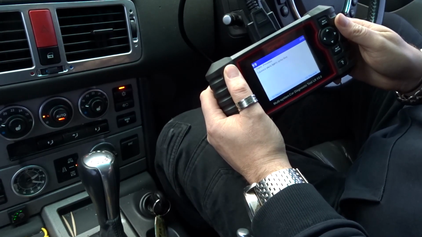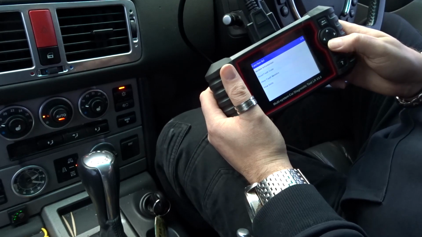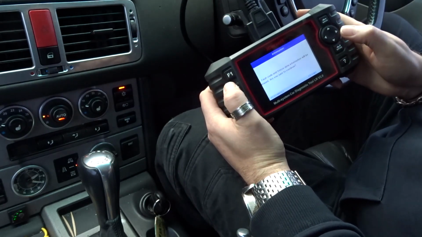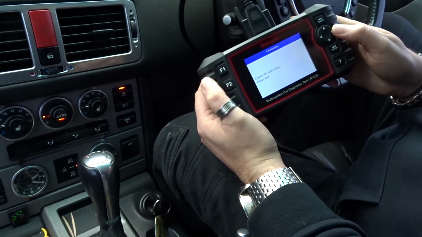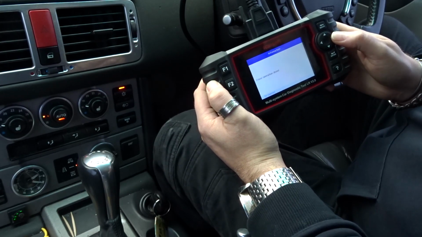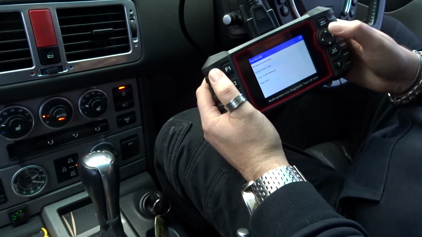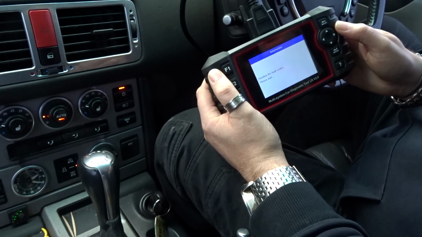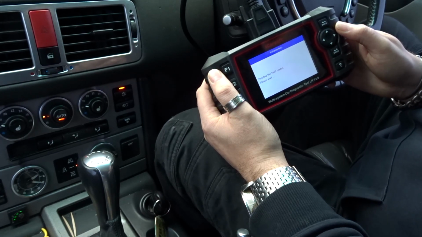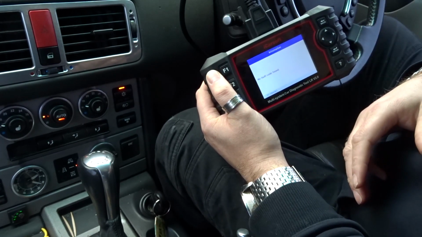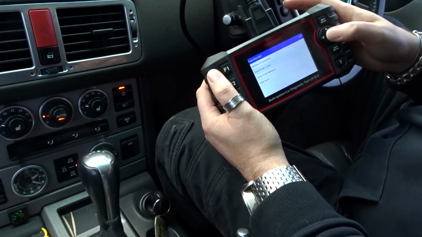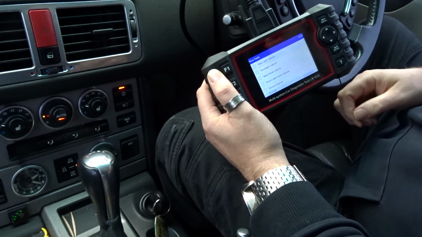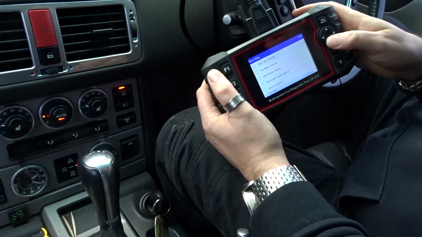Yeah, all sorts of different. Let's bang those out. Let's go clear. F2 is OK. Erasing the faults. Done. F1 to back. Let's go read. No fault codes found. So again, they were just legacy faults. View data. So it tells you what position.